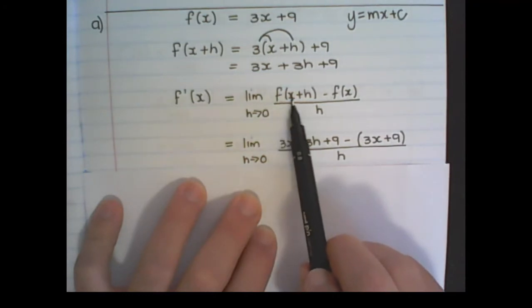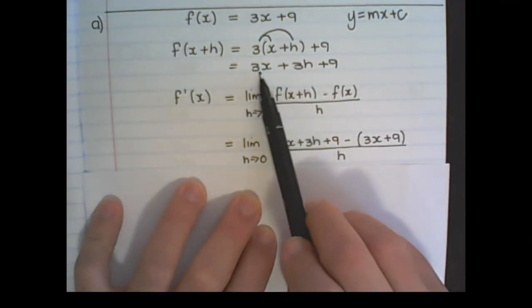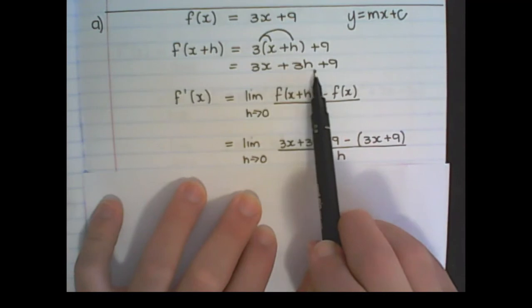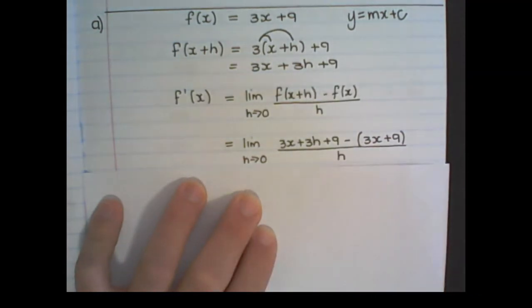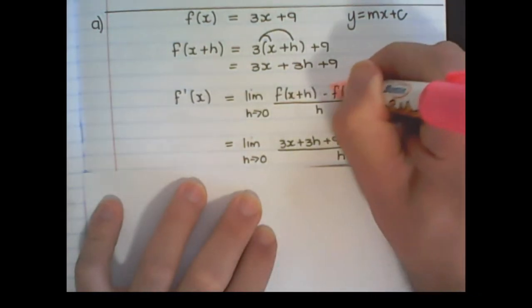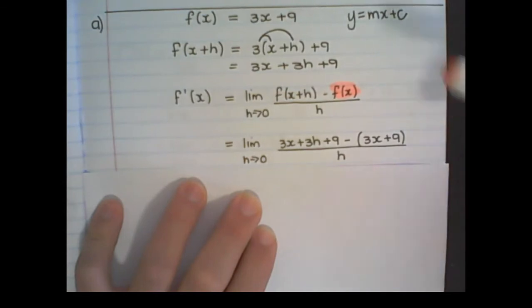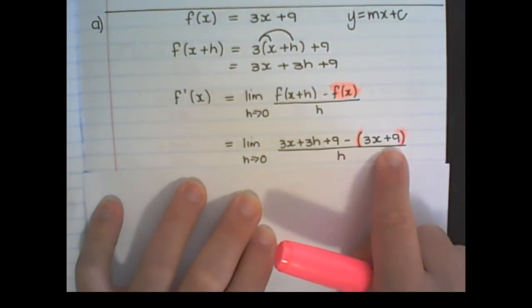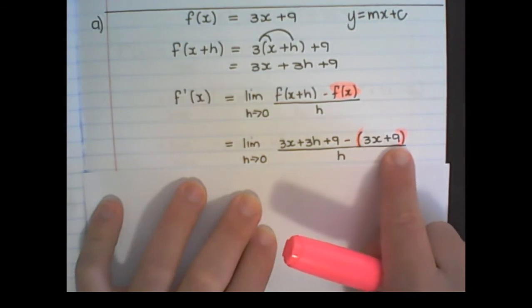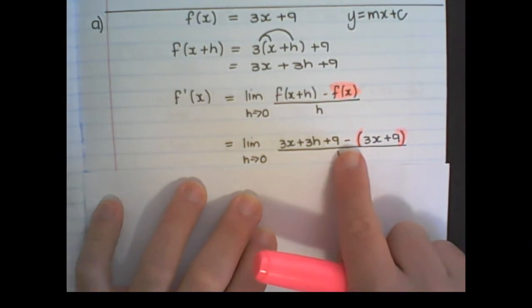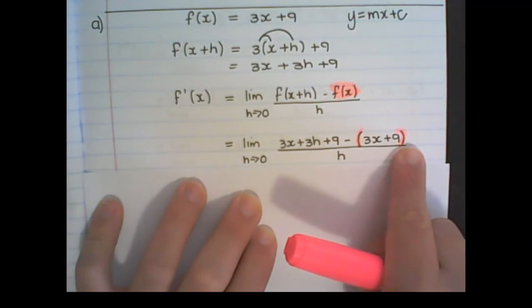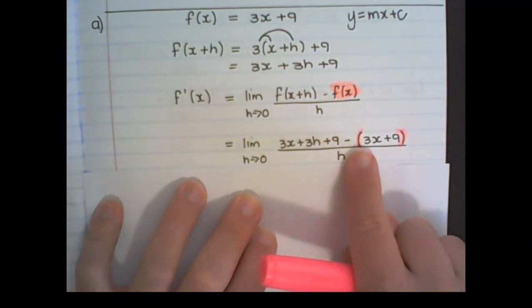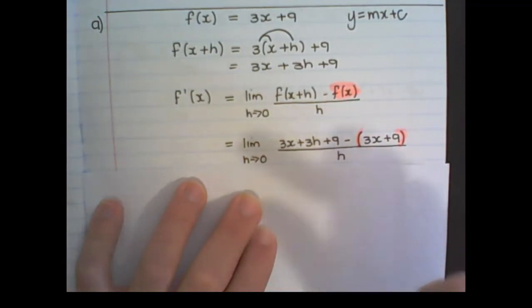So in the place of f(x plus h), I have 3x plus 3h plus 9. Then I need to subtract the full f(x), and that's why I write it in brackets. If you do the subtraction, it's better to write it in brackets. Otherwise, you'll just have negative 3x plus 9, but in actual fact, it's negative 3x minus 9.